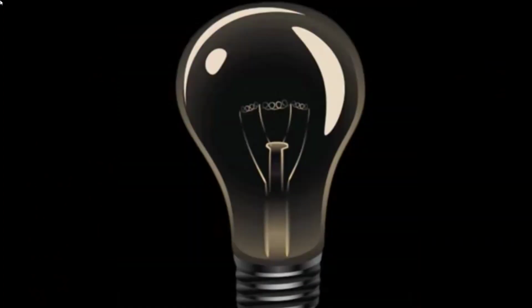The reason I chose it: I saw it flickering one evening, and then it went out. I thought that would make a great scan.